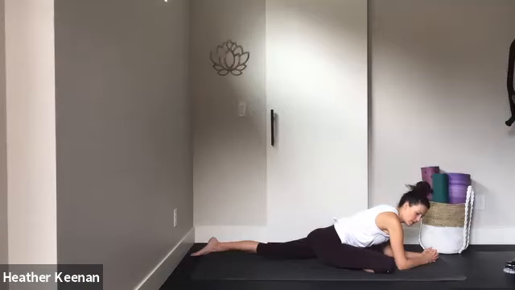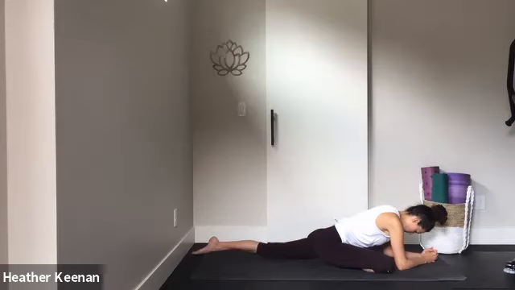Beginning to find your breath. Maybe you come back to that 3-part breath. Again, in through the nose, into the chest, into the belly. Or maybe you just focus on any kind of sensation you might feel in the body here. Always giving yourself permission to make any adjustments or to come on out of it altogether if needed. Just taking one more full breath here, trying to bring awareness back to the breath.